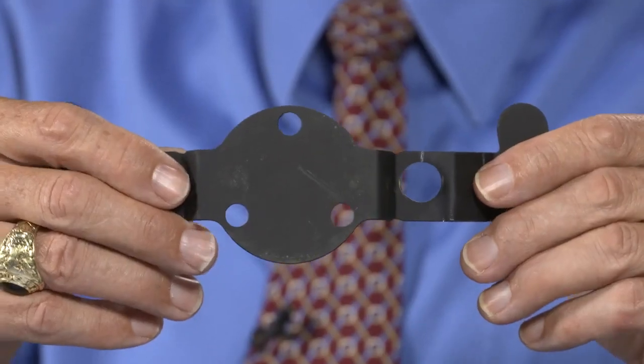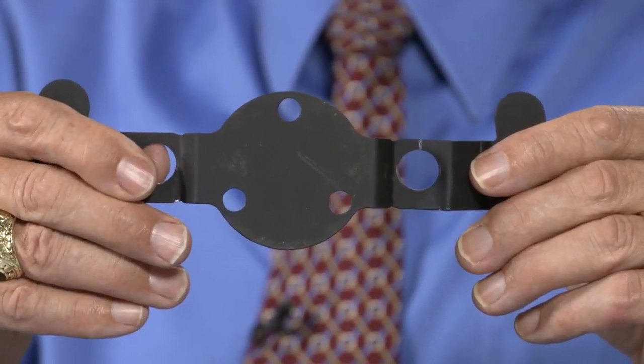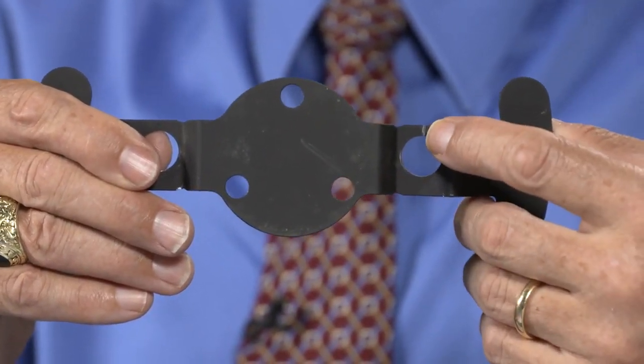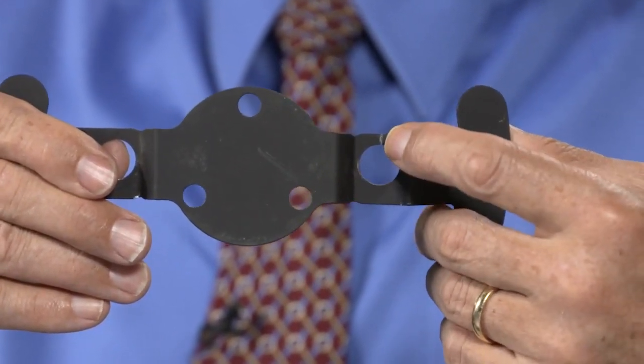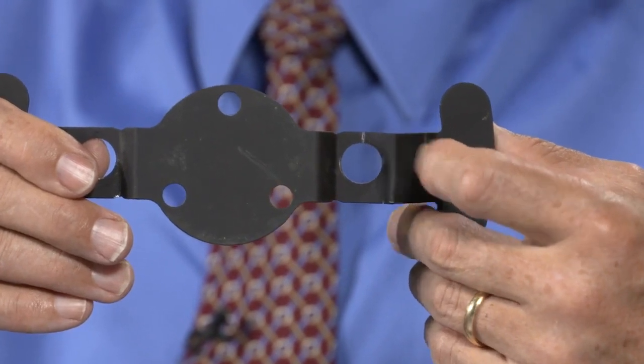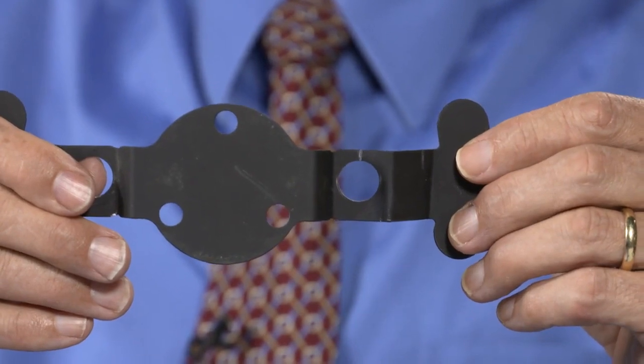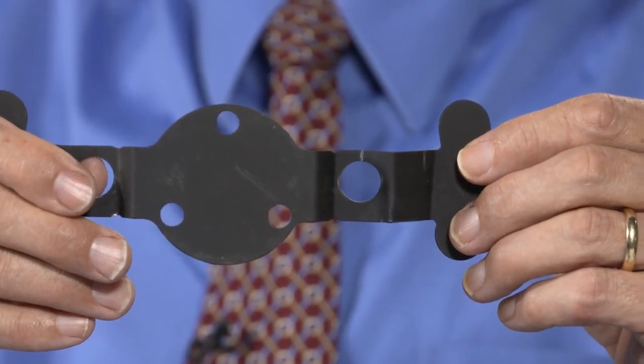So here's an actual example of a member with a discontinuity, a hole. This is a bracket, and you'll notice that it's failed right at the point of highest stress, at the stress concentration. That's a great practical example of the theory we just went through.